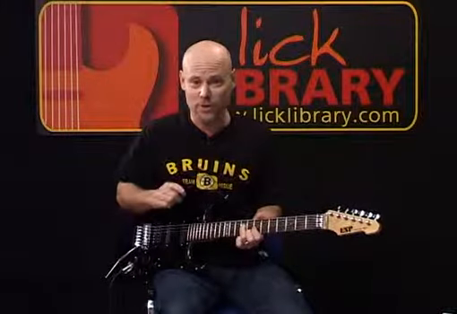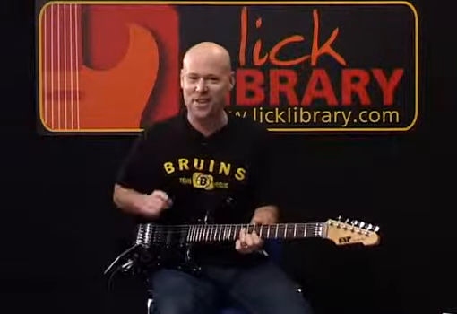It's good practice for those of you who are not quite so sure about where the notes are on the neck. You've got to think. It's a big help, especially when you're trying to play chords in other positions. You really need to know the names of the notes on the fretboard. So hopefully this is helping a little bit.